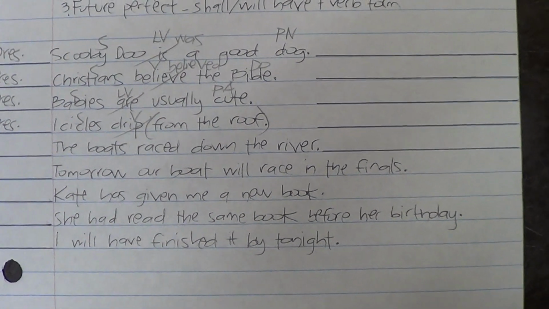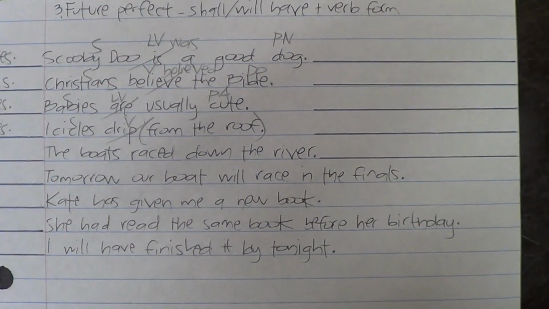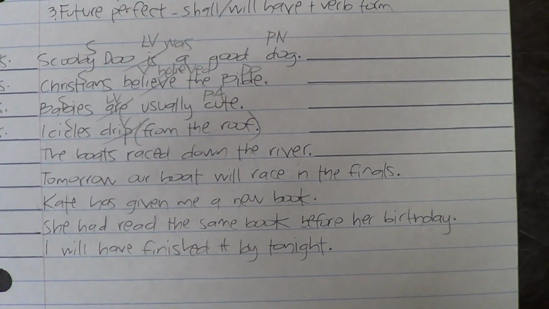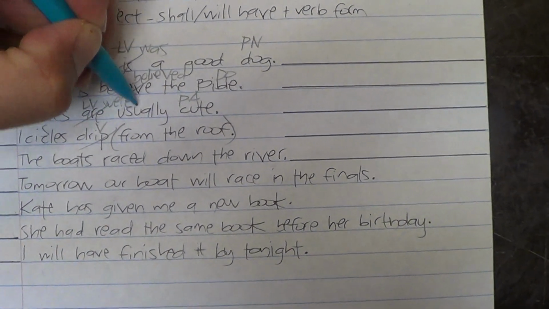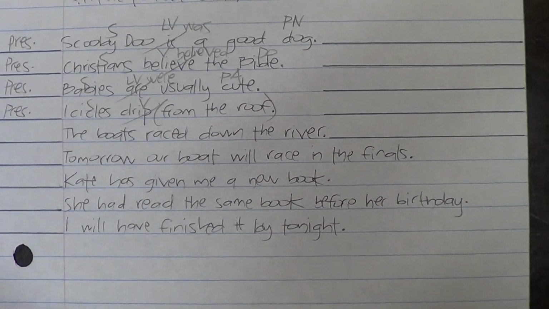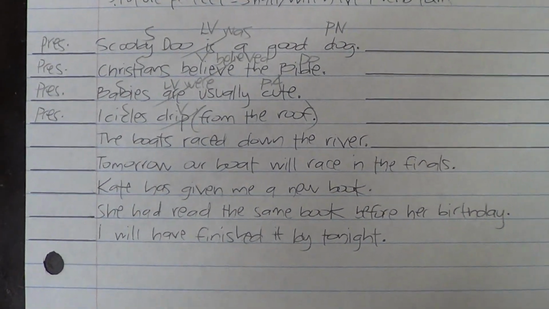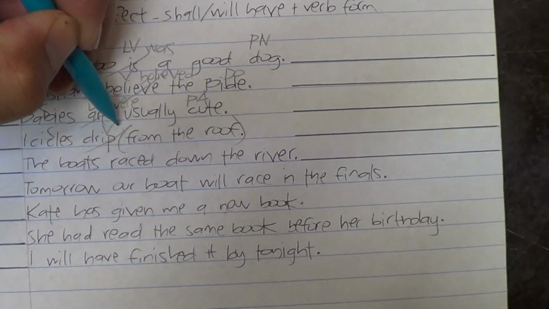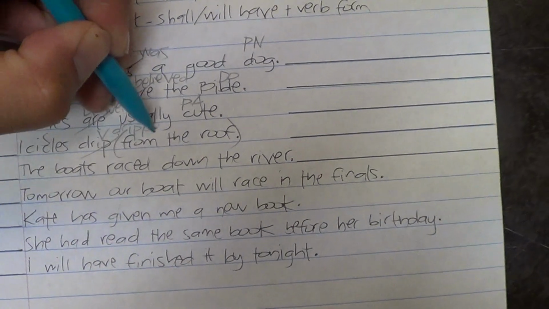Babies are usually cute. Again, this is an irregular form. You can't add ed here. So we have to change the forms, and we're going to say babies were usually cute. Okay, last one here. Icicles drip from the roof. How do we make that past tense? Hopefully you caught this. This is one of those exceptions where we're going to have to double that consonant and then add ed.